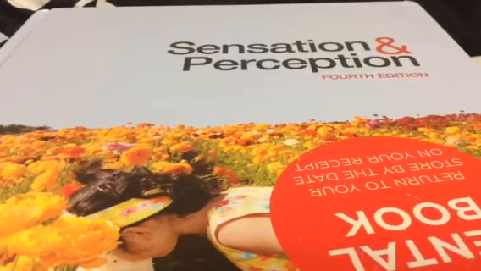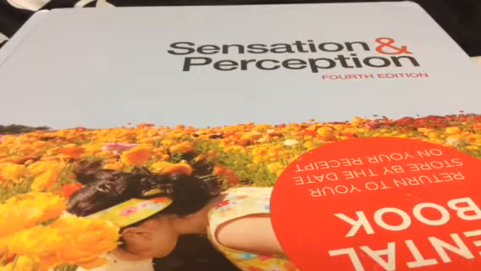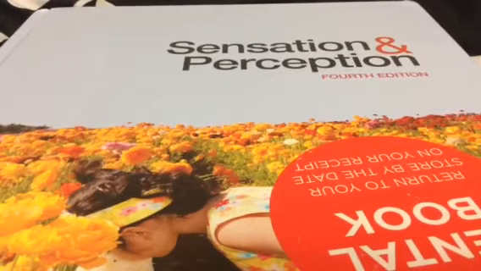So the next section is template versus structural descriptions. The naive template theory is that the visual system recognizes an object by matching a neural representation of an image with a stored representation of the shape in the brain.